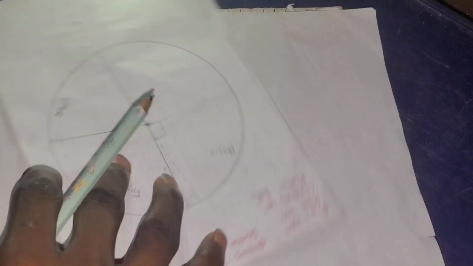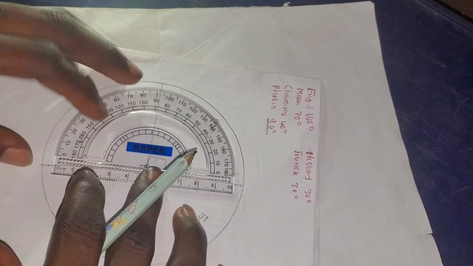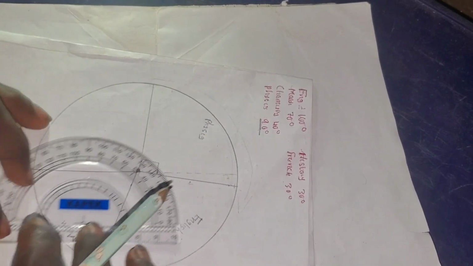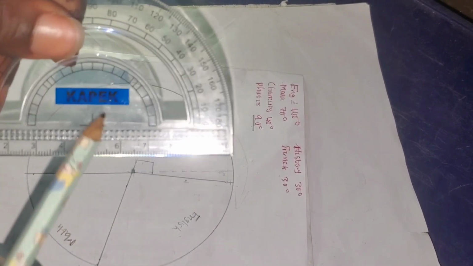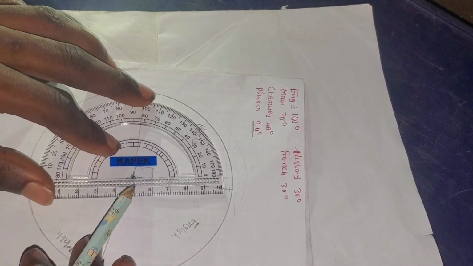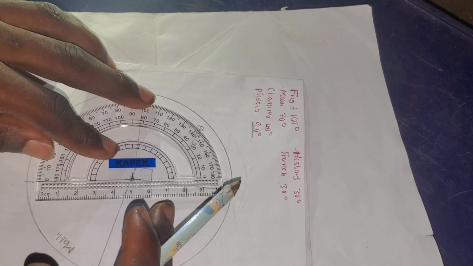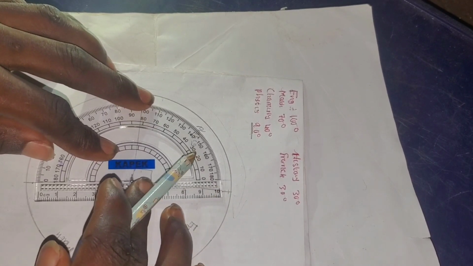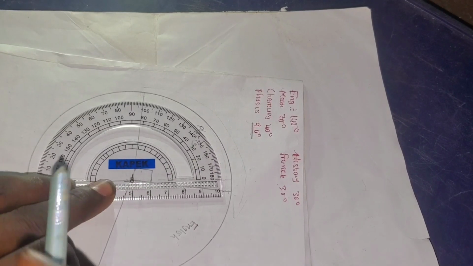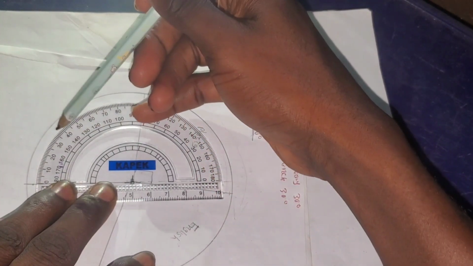So you turn the book, you turn it again, then you place your ruler at the center. The next that we want to calculate now is for chemistry, which is 40 degrees. So you must make sure that this thing is placed at the center. Now chemistry is 40 degrees. And if you check this clockwisely, this is where 40 degrees is.